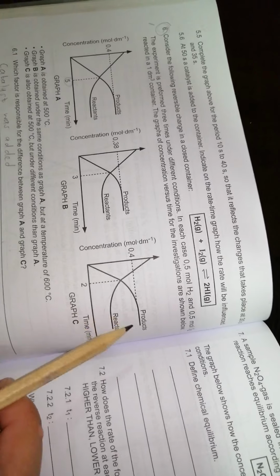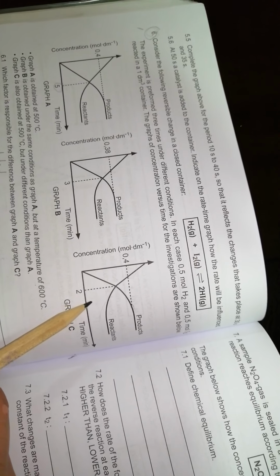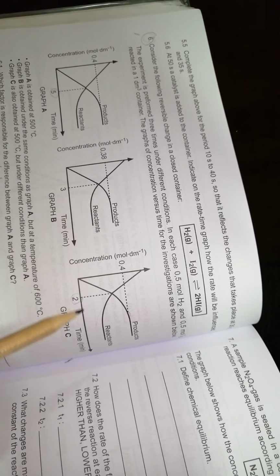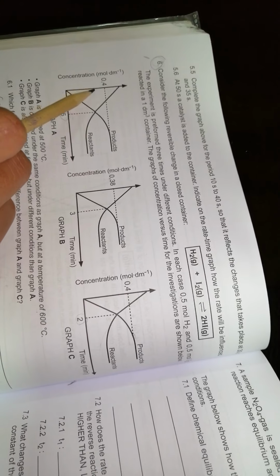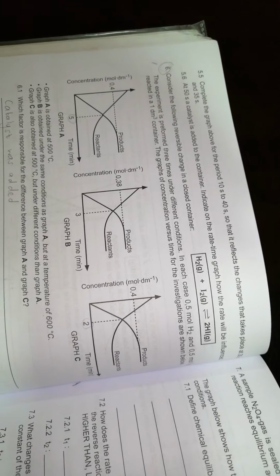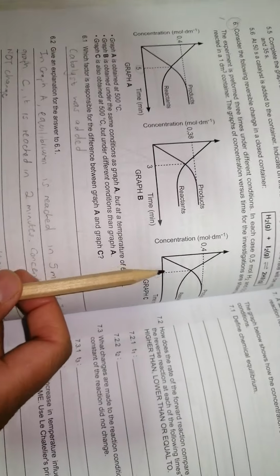But if you look at graph C, you also have equilibrium reached, but now it's coming at about 2 minutes. So the only difference is when equilibrium is being reached. The one is 5 minutes and the one took less time, which is 2 minutes. Since it took less time, but the concentrations are exactly the same, both 0.4, you only change time and not concentration, and the only thing that can do that is when you add a catalyst, because remember, catalysts don't change concentration, they don't favor any reaction, they just make the reaction happen faster, so it takes 2 minutes instead of 5 minutes. Right, give an explanation. So that's just what I explained now.